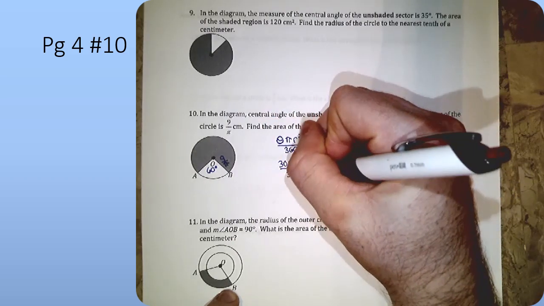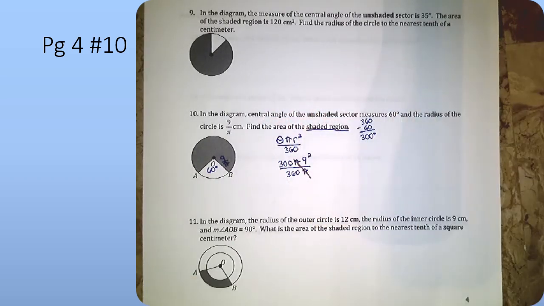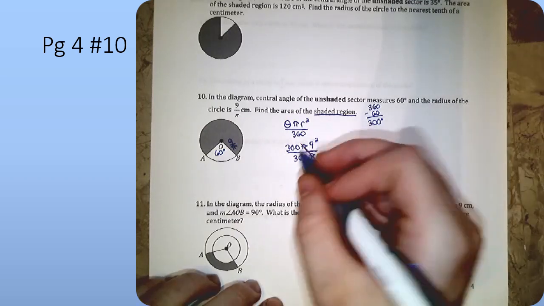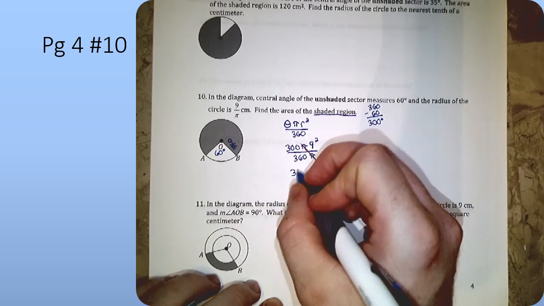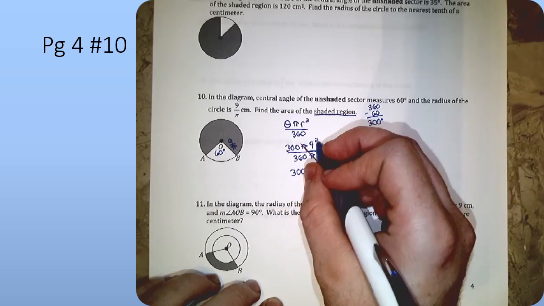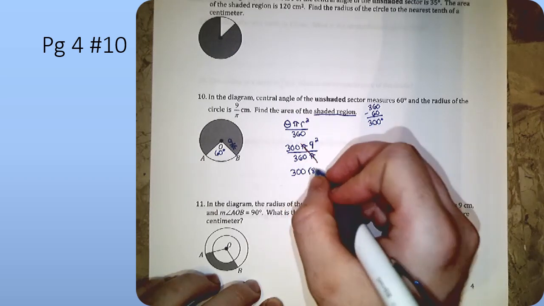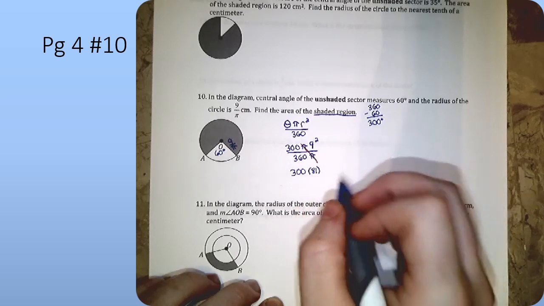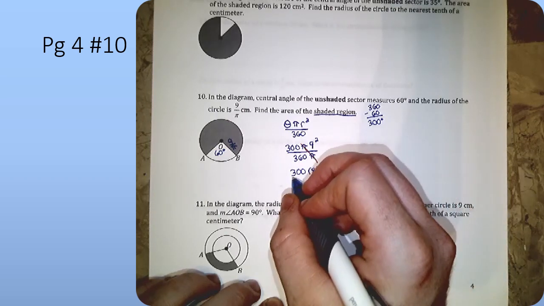That actually can cancel out. So now I would have the 300 times 9 squared, which is 81, all over 360.